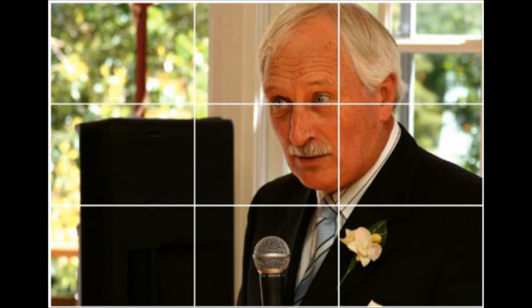So in this case, you can have two objects of interest that fall on these points of intersection or by the points of intersection. The critical part is that your subject matter is almost always on one of these lines dividing the image into thirds, and that with the subject matter, the most interesting part of it falls on the point of intersection for these images.